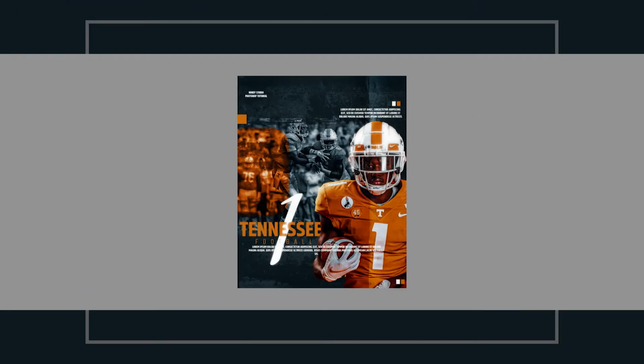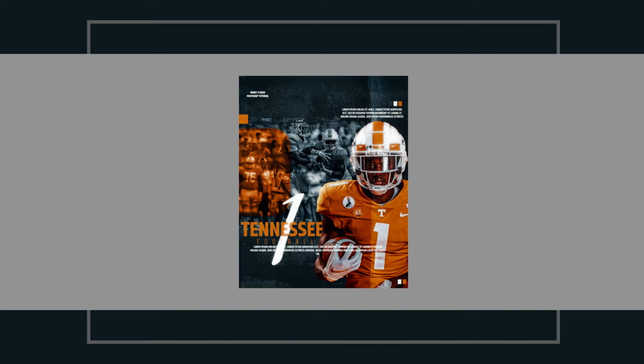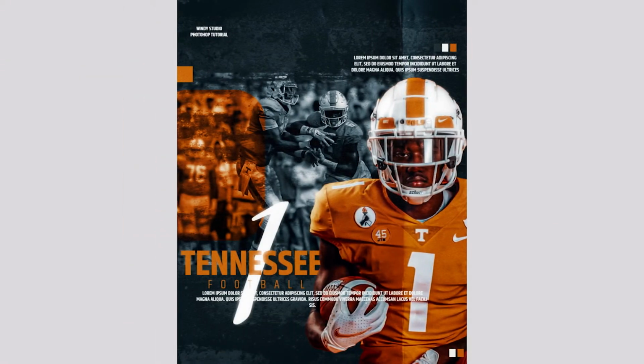Hey everyone, welcome to Windystudionepal and welcome to another brand new Photoshop tutorial. And again, we'll be creating a very simple poster design in Photoshop.